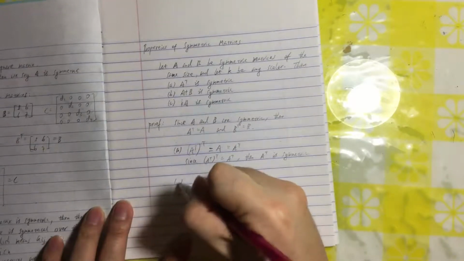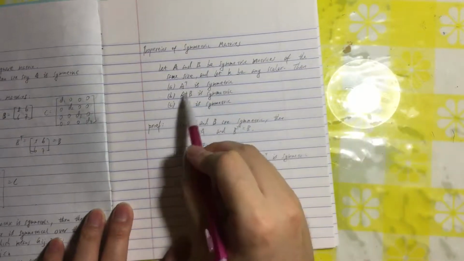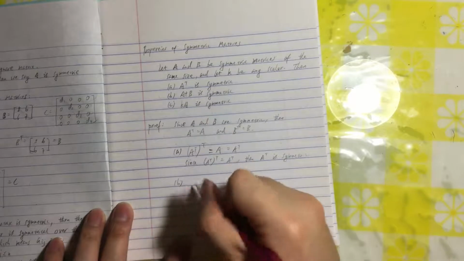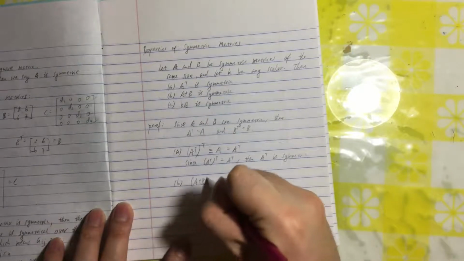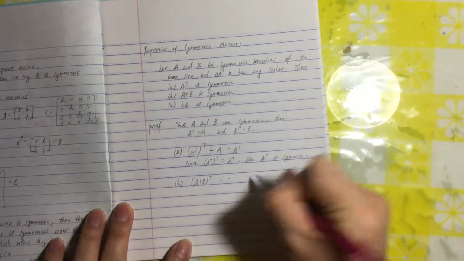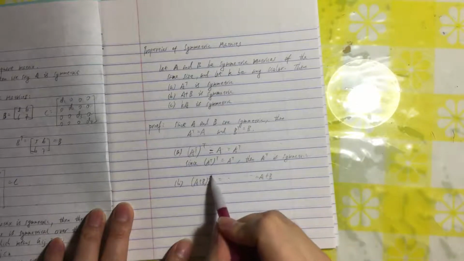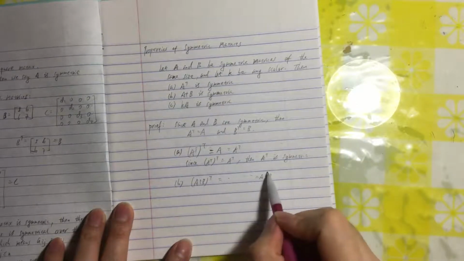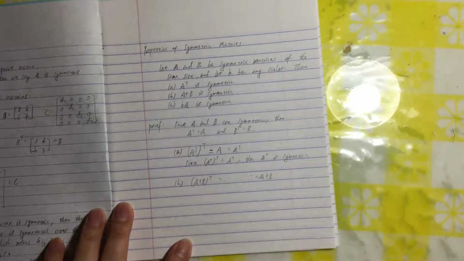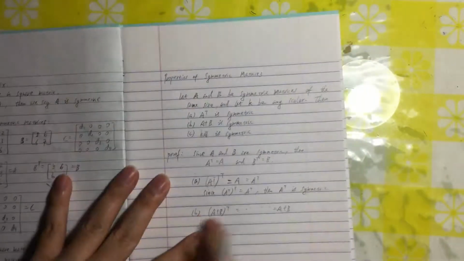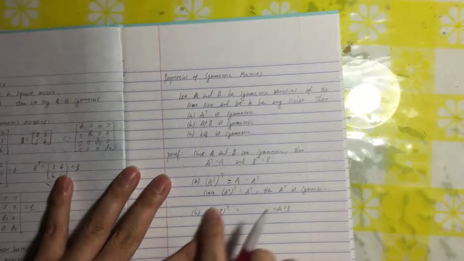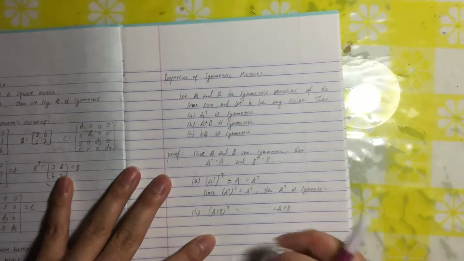For part B, we try to show this matrix is symmetric. So our goal is to show that A plus B transpose eventually equals A plus B. To show a matrix is symmetric, we need to show the transpose of the matrix equals the matrix itself.